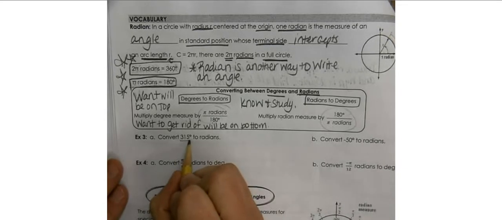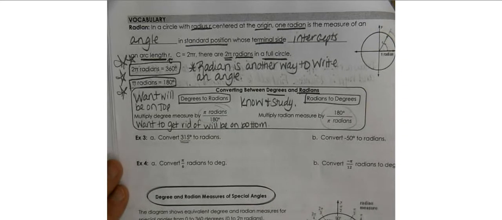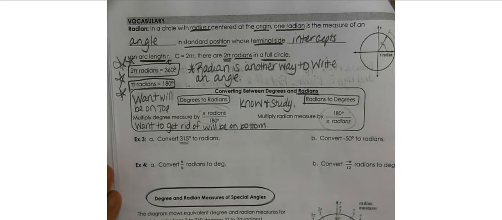All right, let's look at example number 3. We want to convert 315 degrees to radians. We want to figure out how many radians, how many pi's, or what proportion of 2 pi is 315 degrees. Since we're going from degrees to radians, we take 315 degrees and multiply it by what we want, pi radians, divided by what I want to get rid of, which is degrees.